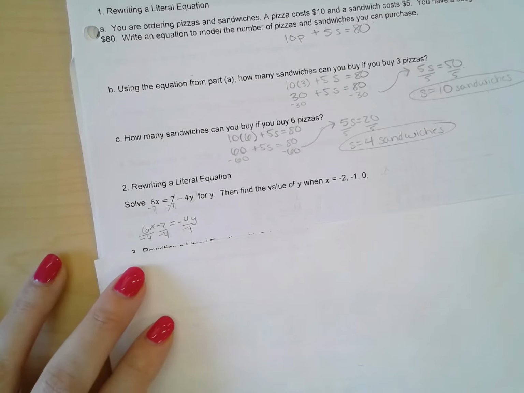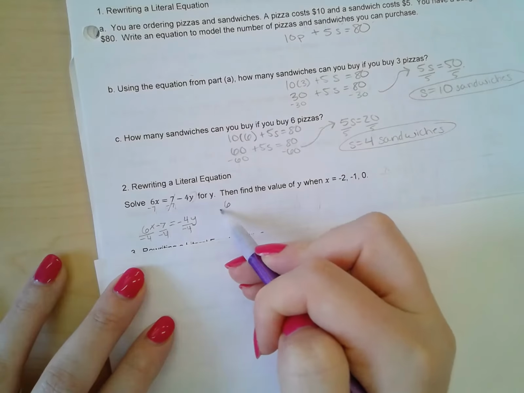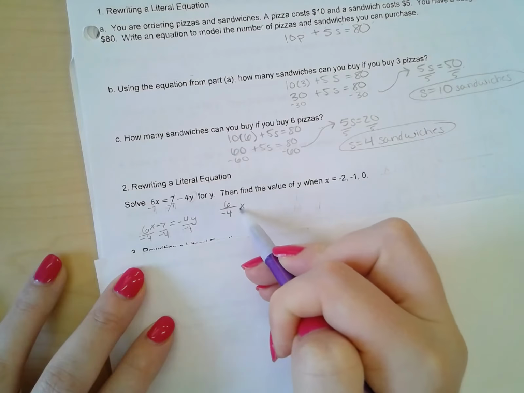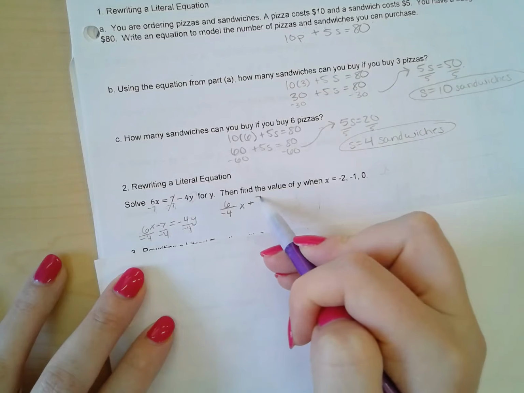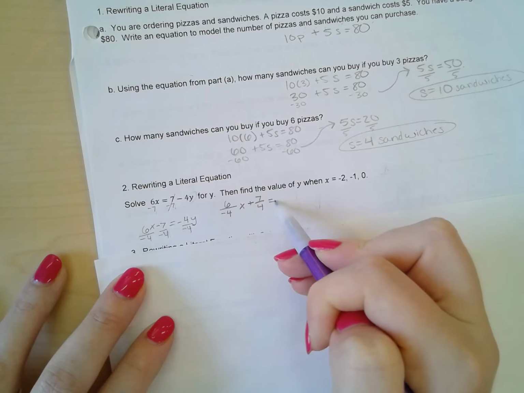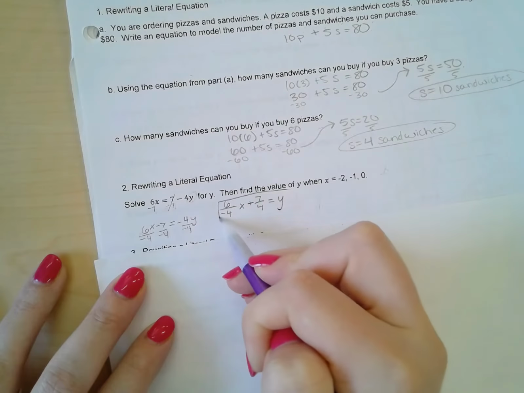Now I can just leave it as a fraction. So 6x over -4, minus 7 over -4. These two negatives will actually cross out to make it positive, and that'll equal y. So that's my equation with y all by itself. Doesn't look the greatest, but it does work.